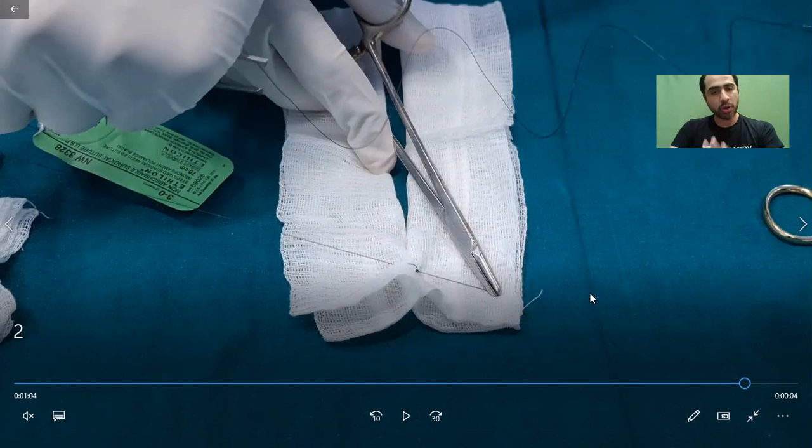If you don't get squaring of a knot, don't worry. I'll take a class on knotting techniques also. Today it's all about suturing. So this is what I want you to get a good grip of. So I sutured the two ends of the gauze piece like this.